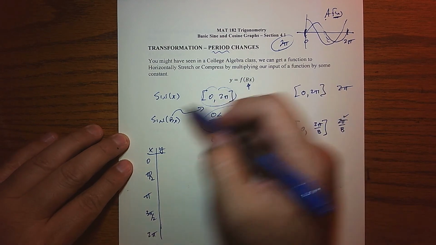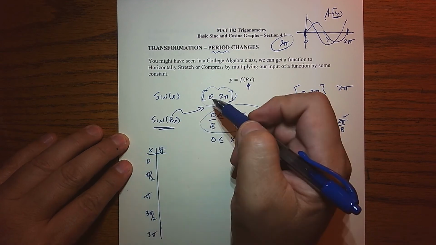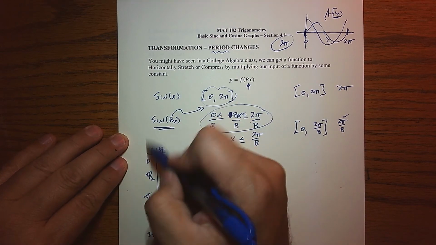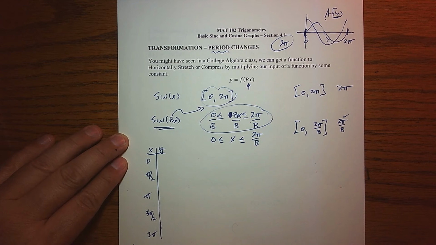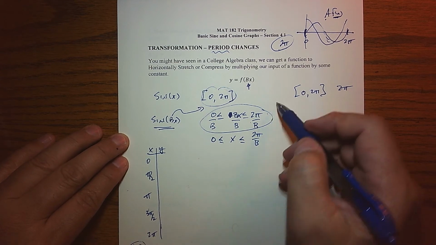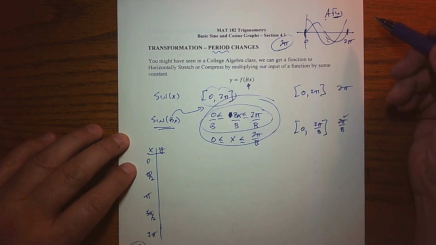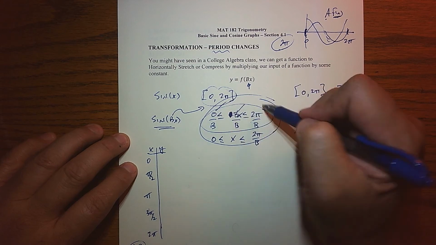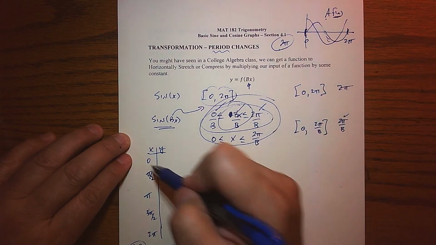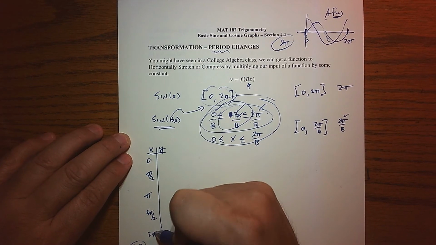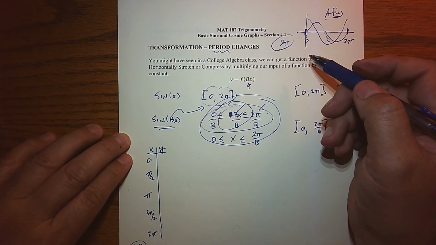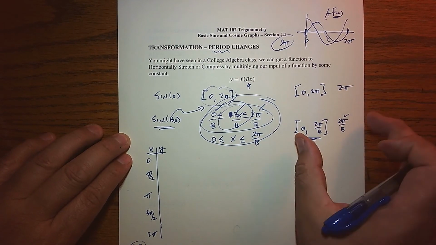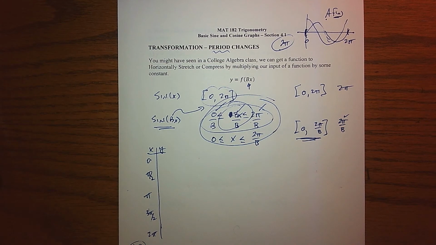So when I have something like sine bx, we're going to take all these values and divide them all by b, because that's what's happening throughout the period. All values of x get divided by b, the endpoints and everything in between, which impacts the period. It can either stretch it or shrink it.